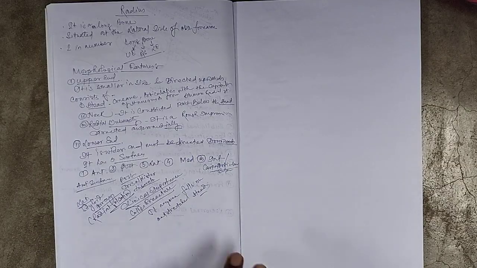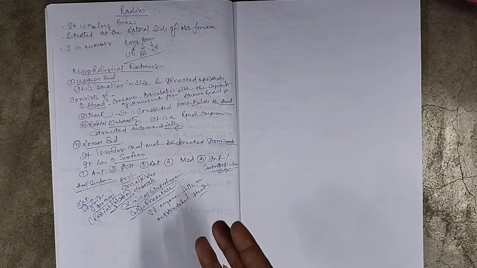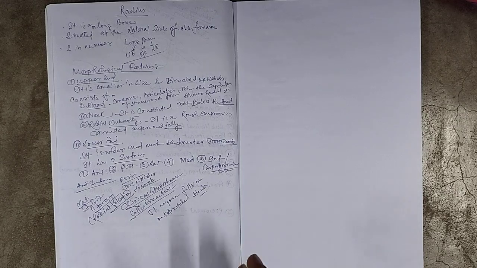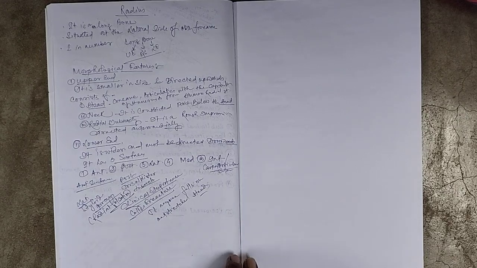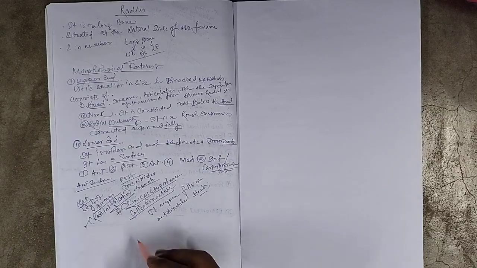So what we have discussed till now: the anterior surface, which is the continuation of the anterior surface of the body or shaft of the radius. Then the posterior surface, which is the continuation of the posterior surface, where a tubercle is present known as the dorsal or Lister's tubercle. And the lateral surface has a bony projection known as the styloid process, where we can feel the radial pulsation, and the clinical importance is Colles fracture, which happens when someone falls on an outstretched hand.